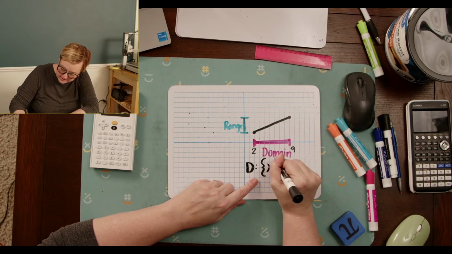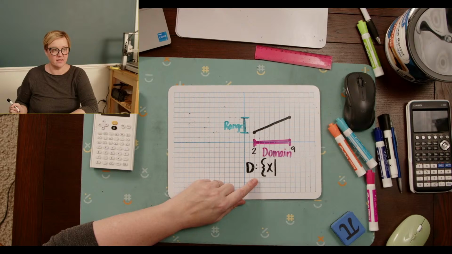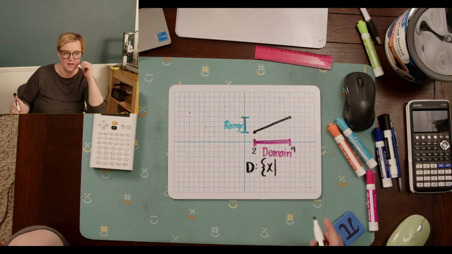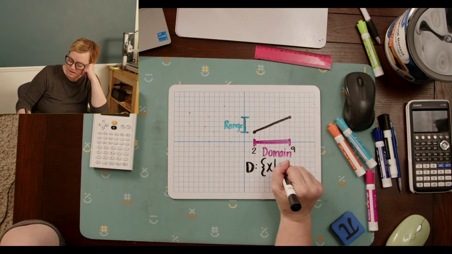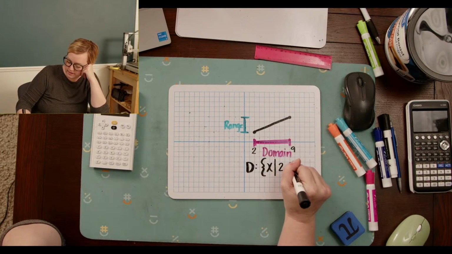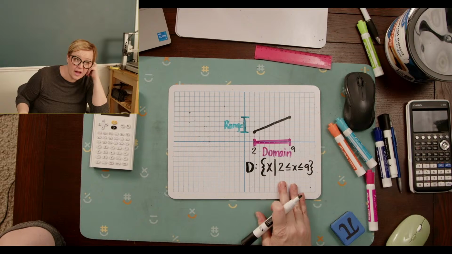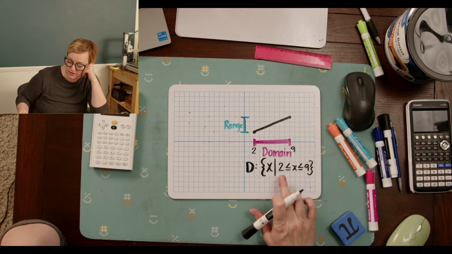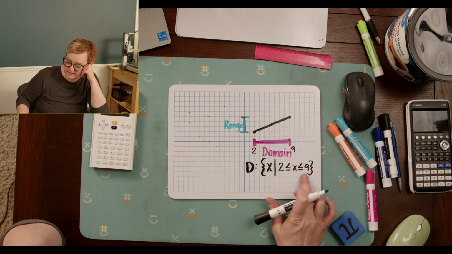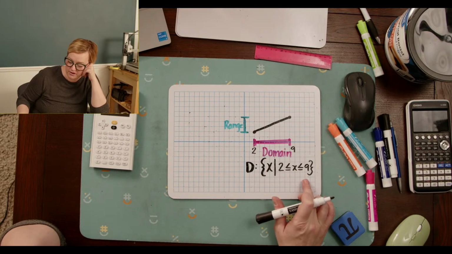So x such that, that long line is such that, 2 is less than or equal to x, which is less than or equal to 9. If we do this, we've got this range of values.